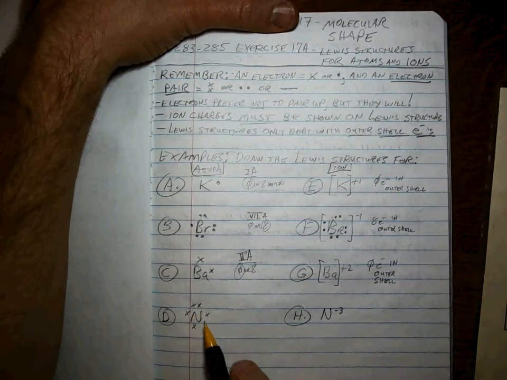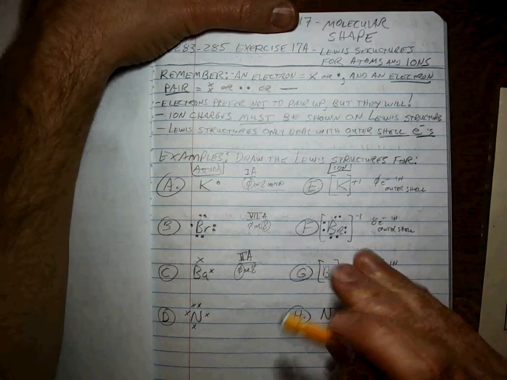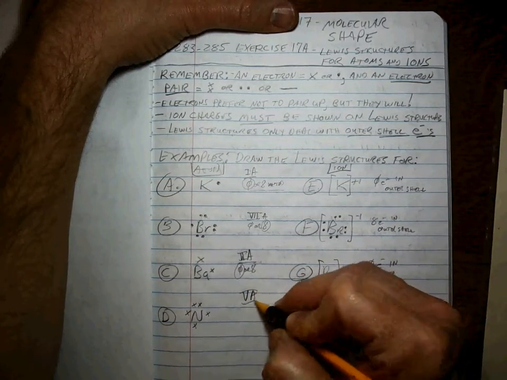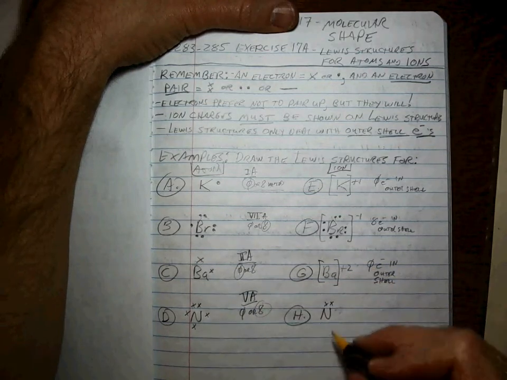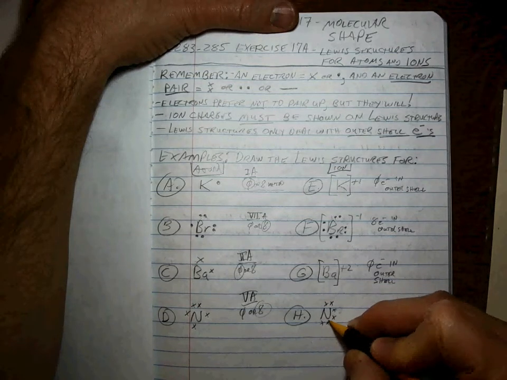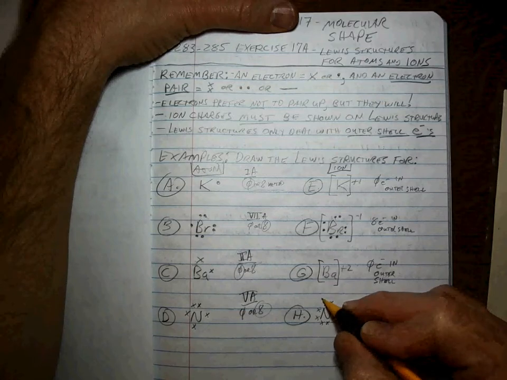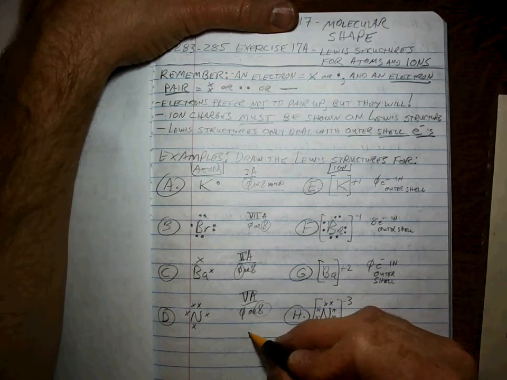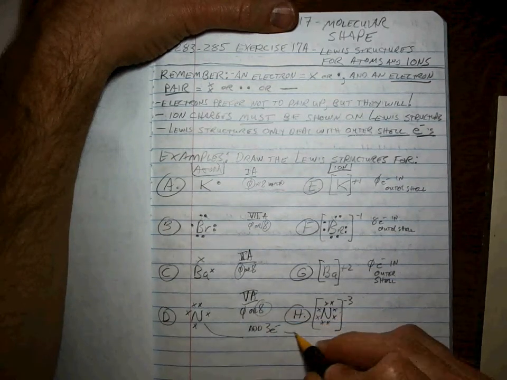Nitrogen has 1, 2, 3, 4, 5. It's going to want to make a -3 charge by adding 3 electrons because it's got 5. Wants to get to 0 or 8, it's easier to add 3. 1, 2, 3, 4, 5, 6, 7, 8. But the only way you get 8 is if you added 3. So we add 3 electrons here.